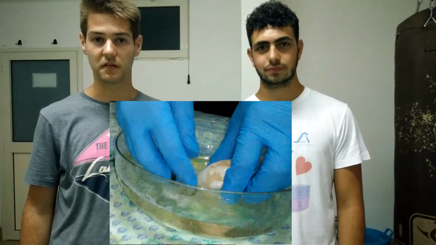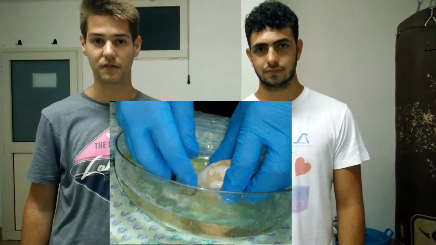As you can see in the vinegar, the egg's shell decolors. That happens because acetic acid reacts with calcium carbonate and the strength of its shell becomes thinner. So you see one side that is darker and another that is of a lighter color.